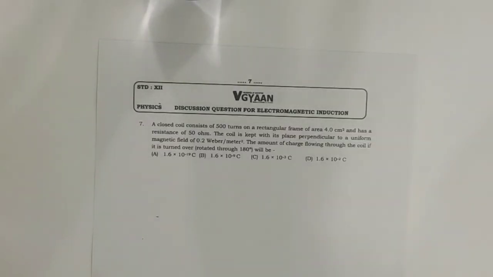Question number 7. A closed coil consists of 500 turns on a rectangular frame of area 4 cm square and has a resistance of 5 ohm. The coil is kept with its plane perpendicular to the uniform magnetic field of 0.2 Weber per meter square. The amount of charge flowing through the coil, if it is turned over or rotated through 180 degrees, will be. Now students, please understand that when they are saying the amount of charge flowing, obviously the flow of charge means the current. But however, they are not asking us the rate of flow of charge, they are asking us the total charge that is flowing.